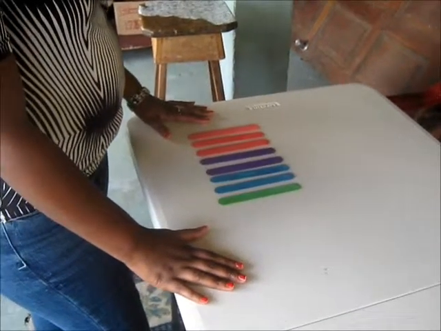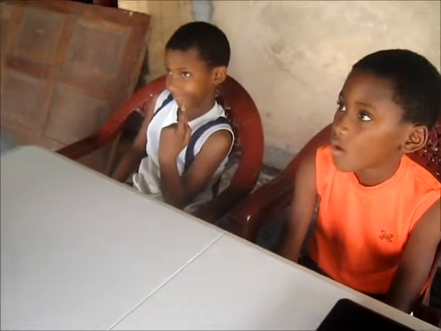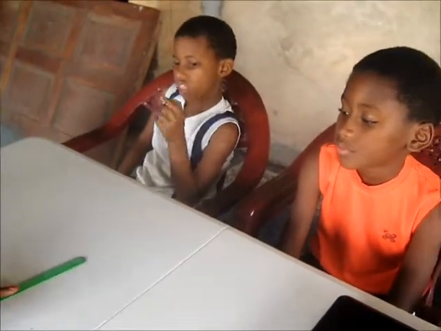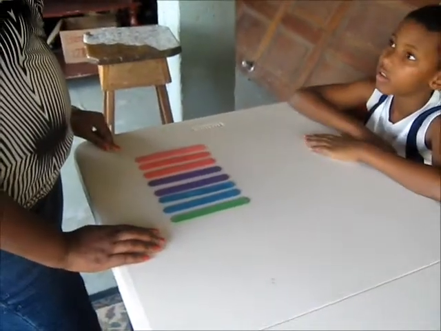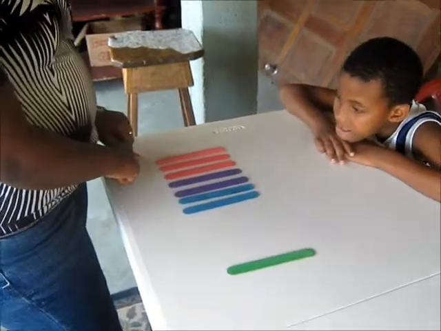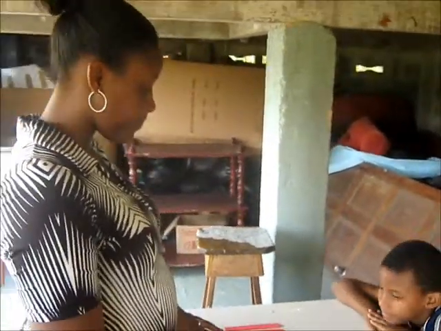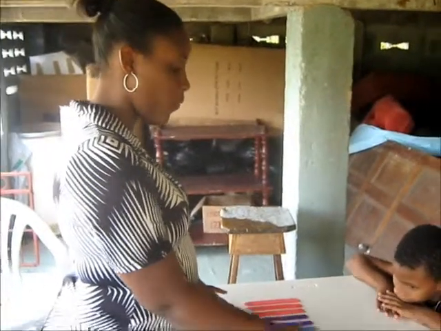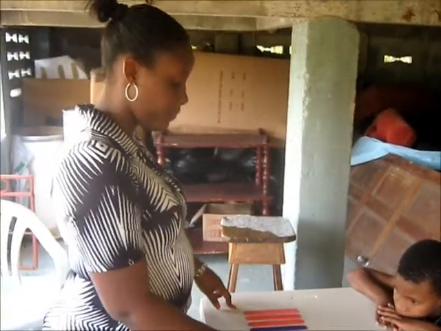How many green sticks do we have? 1. So we have 1 green stick out of how many sticks in total? 8. So this is 1 green stick out of 8 sticks, right? So in writing a fraction, we would write 1 green out of 8 of the same parts.